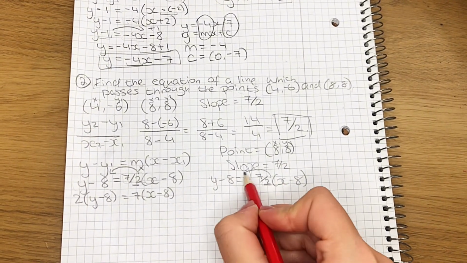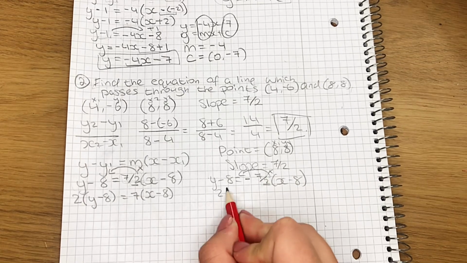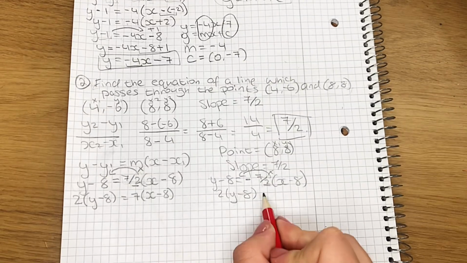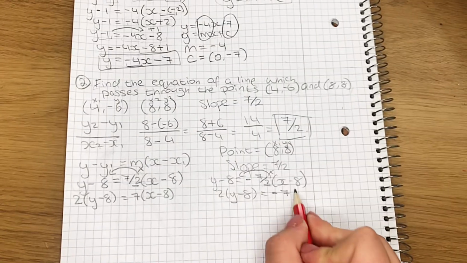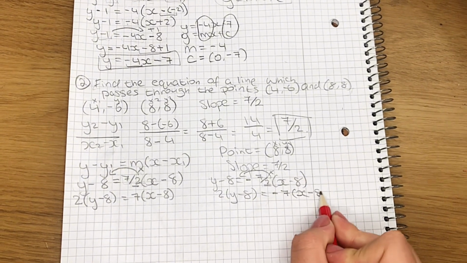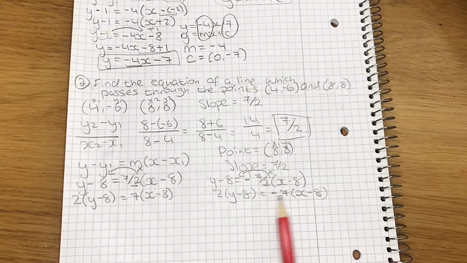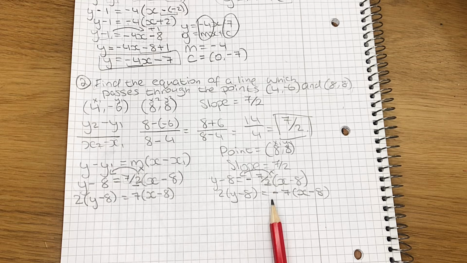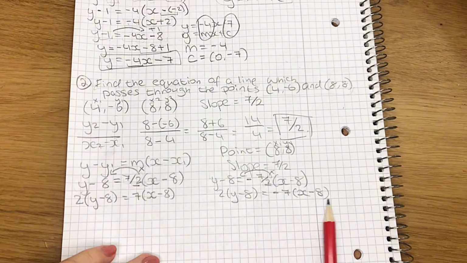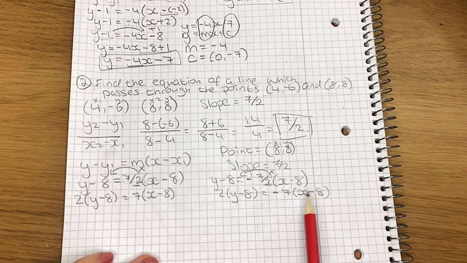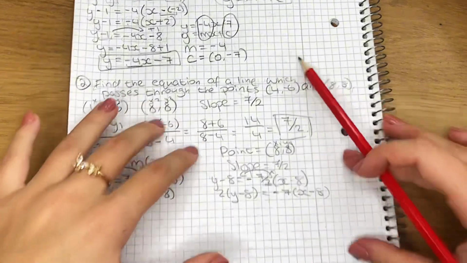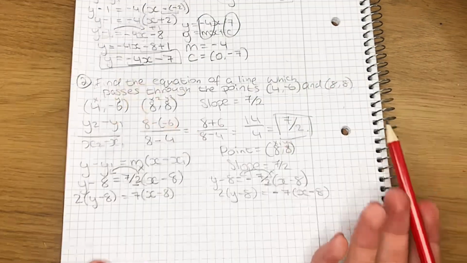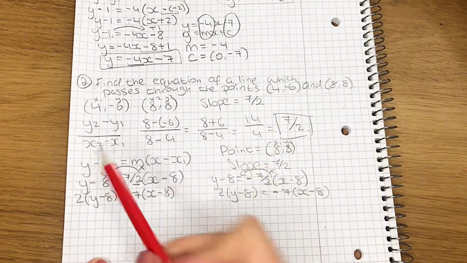So when you're moving this to the other side, it will be 2 multiplied by (y take 8) minus 7 multiplied by (x take 8). So this minus will stay with the top number. It will stay with the top number and be multiplied on this side. Does that make sense? Okay, but that's just in the situation if you had a negative fraction. Anyways, moving on, back to our question.